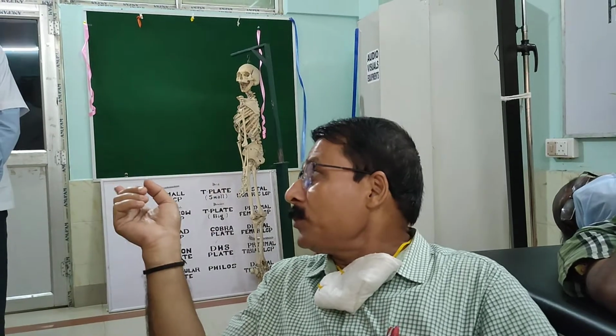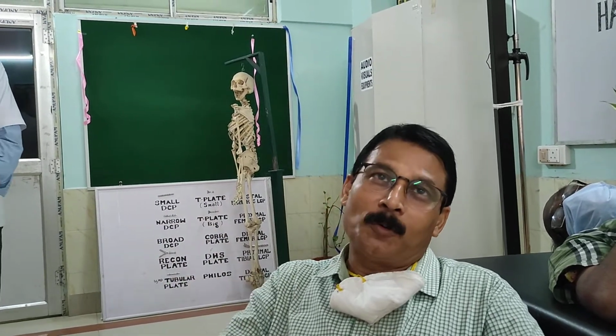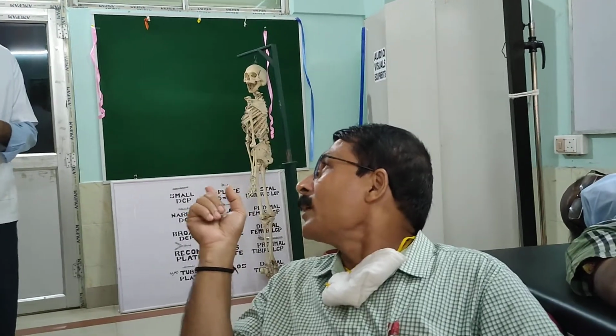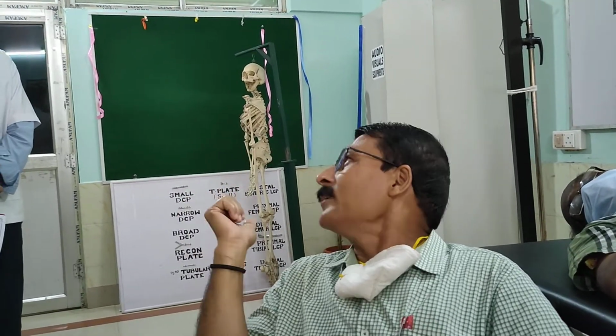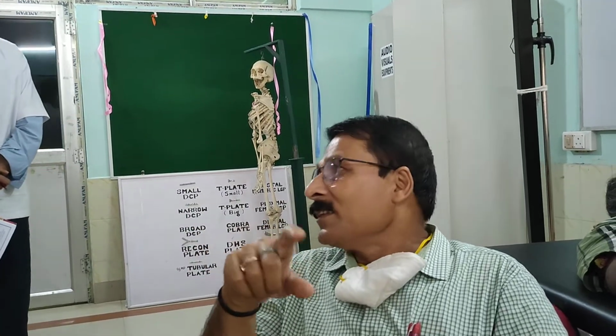The principle of tension band wiring is the same. But if you are applying the K-wire, that is modified. Without the K-wire also one can do. Why do you need to give the K-wire? It is to prevent the displacement of the fragment. Otherwise it is not mandatory. The figure of eight is compulsory.